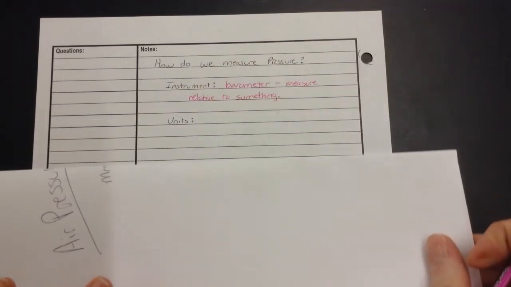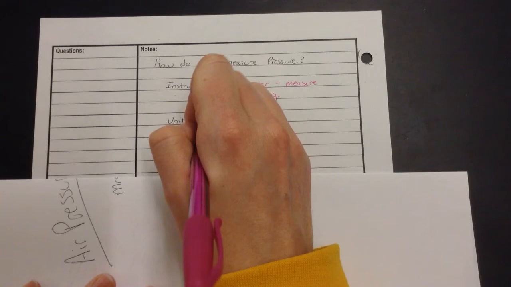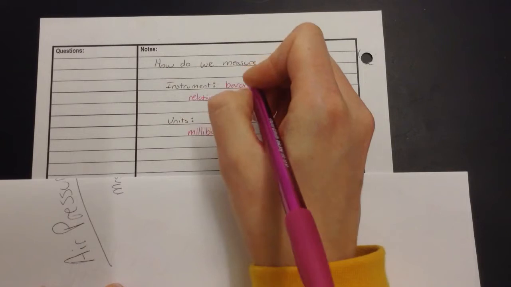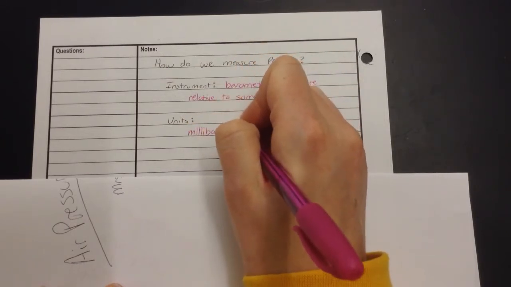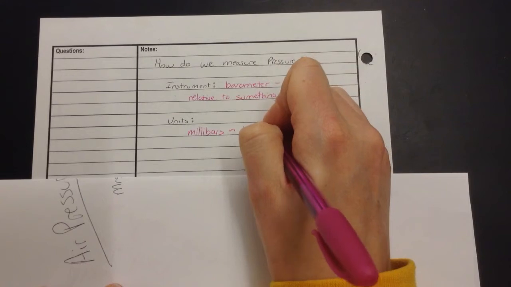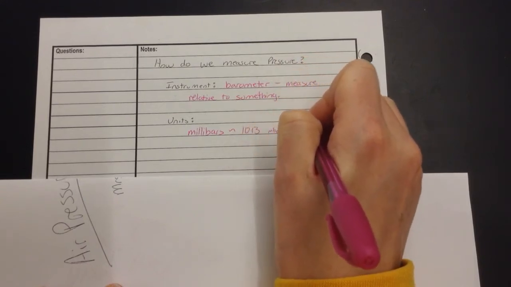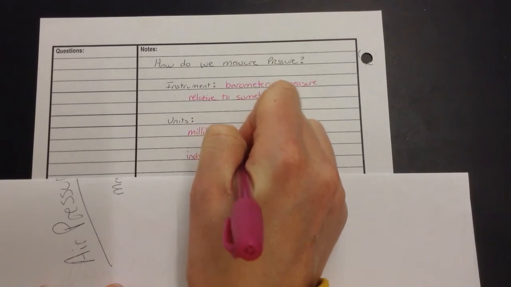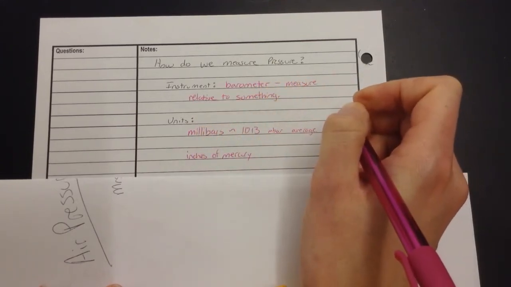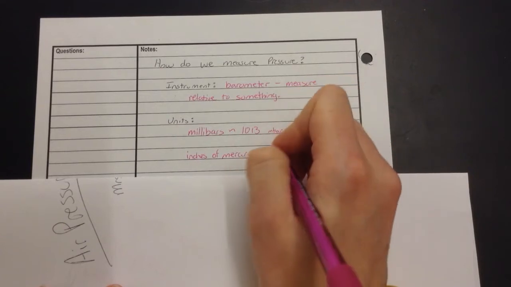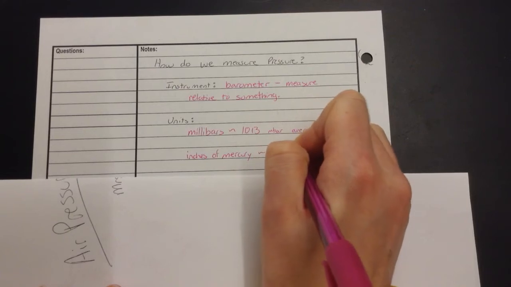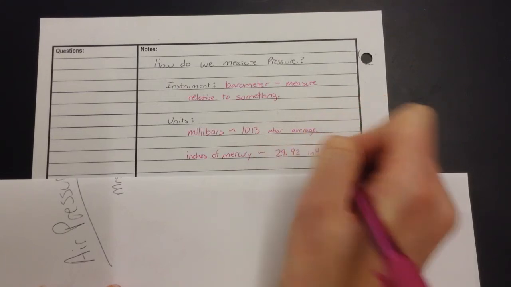The units that we use to measure are either millibars, which we see often, and on average, 1013 millibars is the average air pressure that we have. Another one is inches of mercury, because one of the liquids that they put in that tube is mercury. Mercury, remember, is that silvery liquid metal. On average, it's about 29.92 inches of mercury.